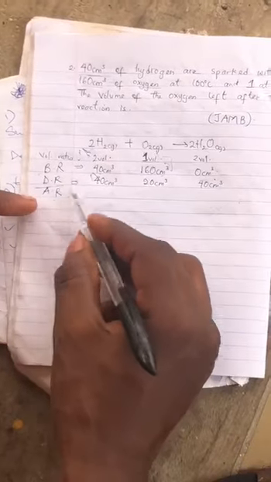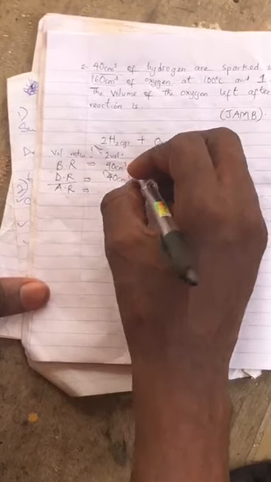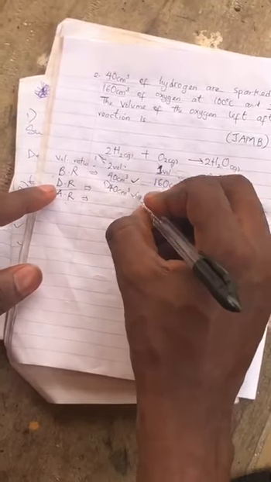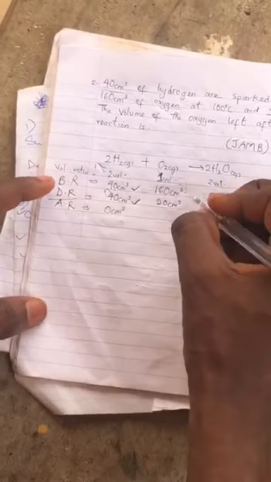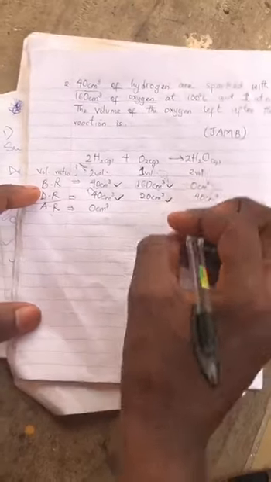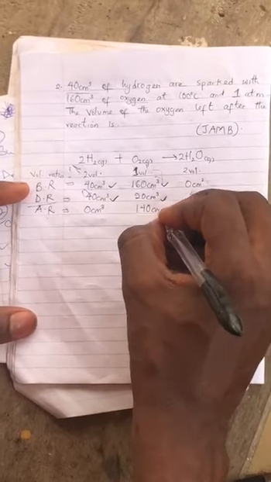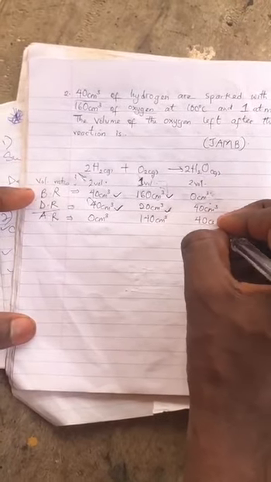Now for after reaction, what is left? I was given 40 for hydrogen. Are you getting it? And I also used 40 during the course of reaction. What is left is 0 centimeter cube. I was given 160 for oxygen, but I used what? 20. Then what is left? 140 centimeter cube, right? I started with 0, now I have 40. What is left? 40 centimeter cube.